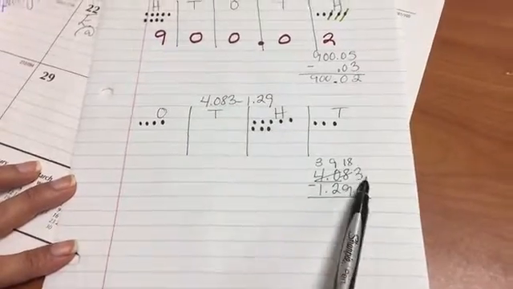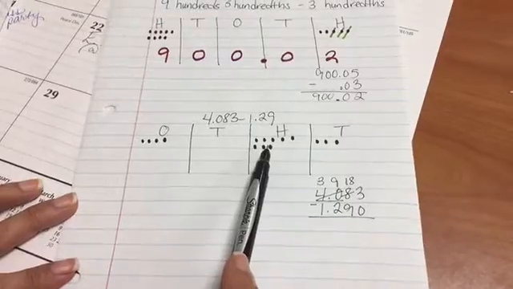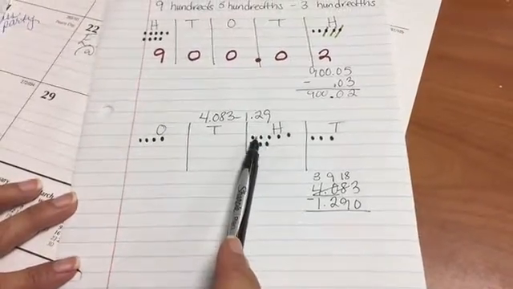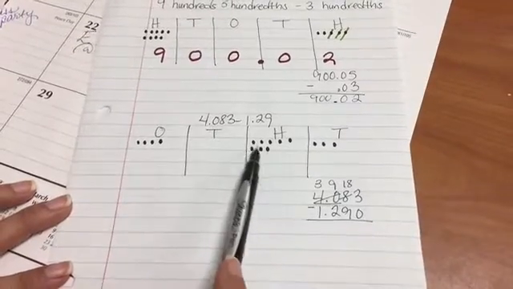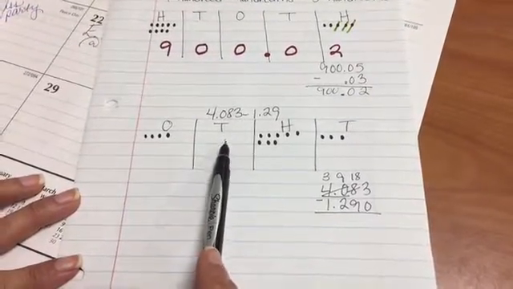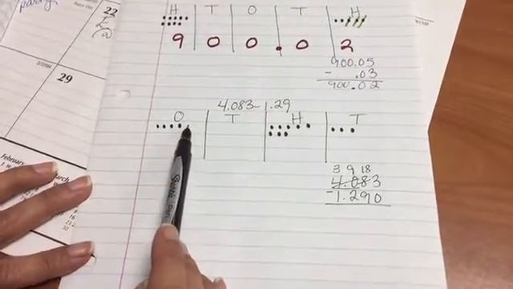Our first issue when we went from right to left, we noticed we didn't have enough hundredths. So let's look at our hundredths column here in our place value chart. We have 8, but we need to slash out 9, which we can't do. So we're going to look here in our tenths column. Since we don't have any here, we know that our 40 tenths are actually located in our ones column.